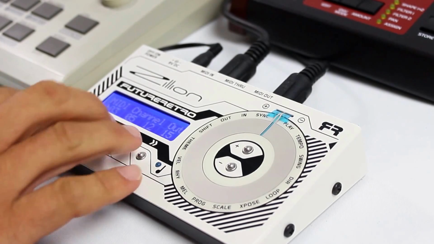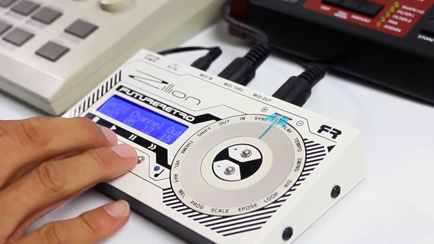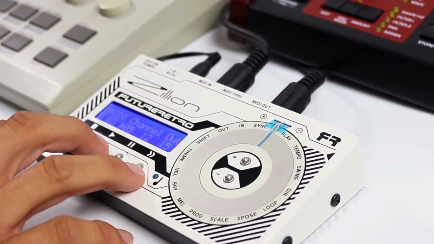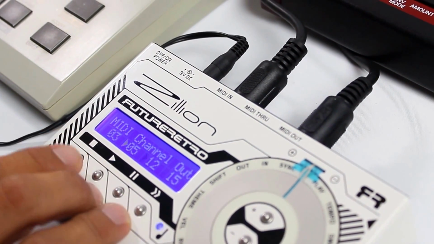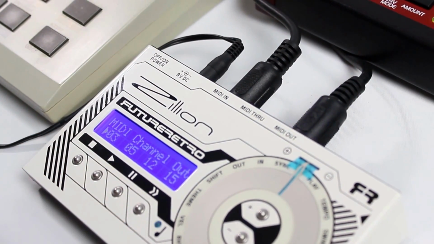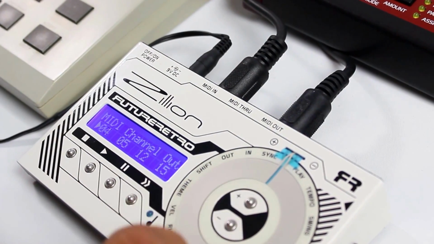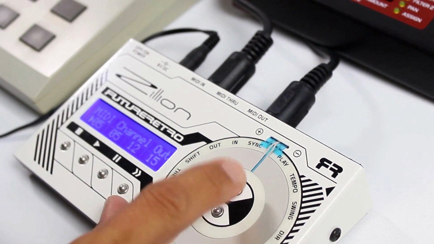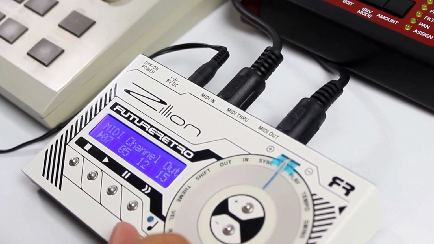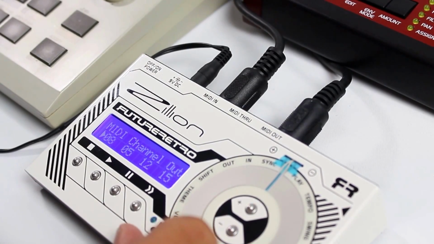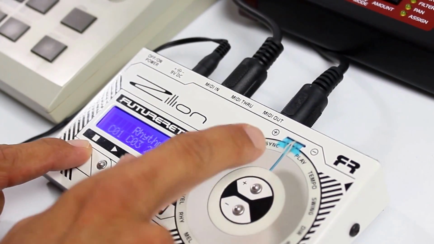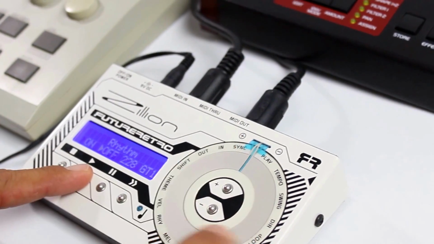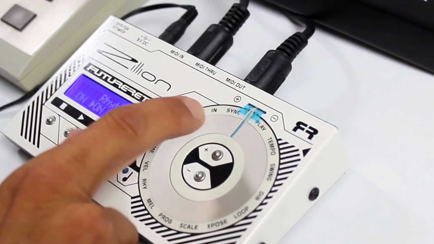Play with the MIDI output channels, we can actually play. We can select MIDI channels manually like this, just incrementing them. Let's go back into our rhythm and set these both on, so we'll have constant notes.